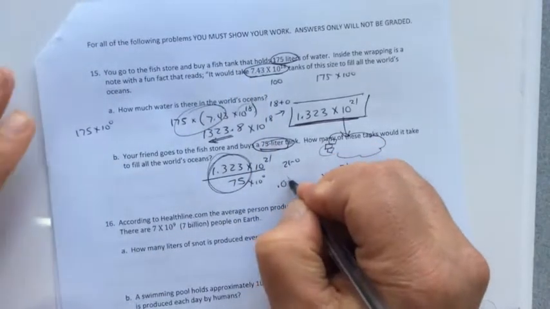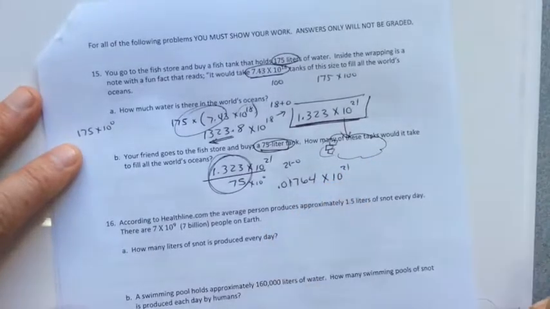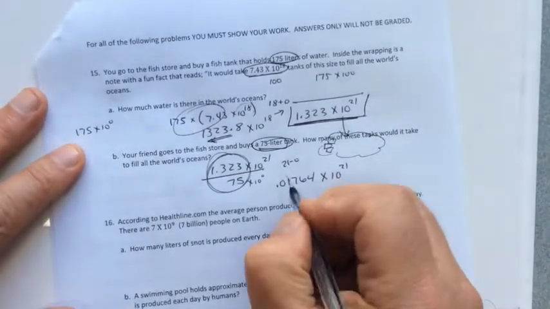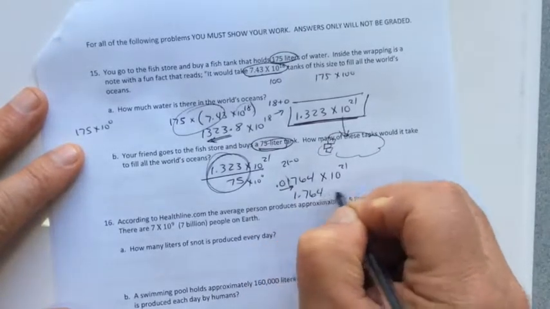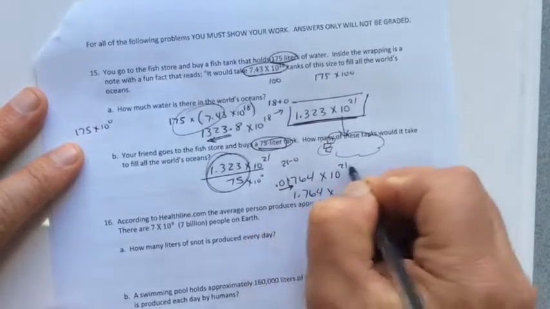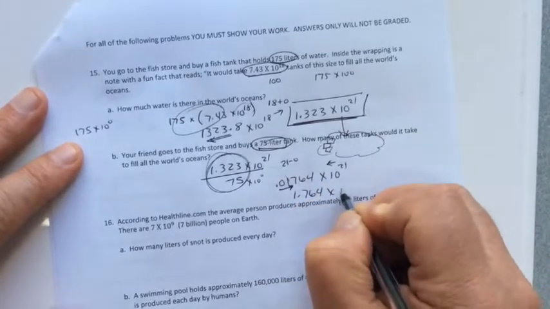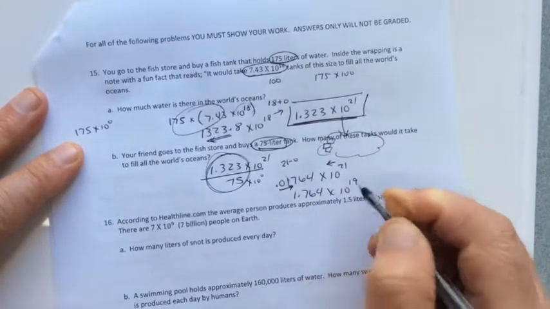It's 0.01764. Okay, that's fine. I'm just going to fix it. I'm going to call it 1.764. I move the decimal that way twice. The 21 is going to go that way twice to become 19.